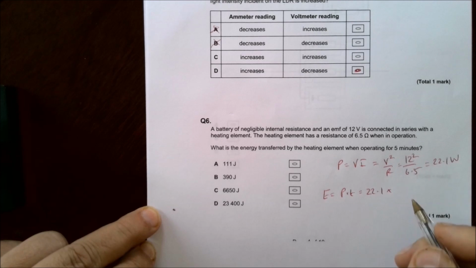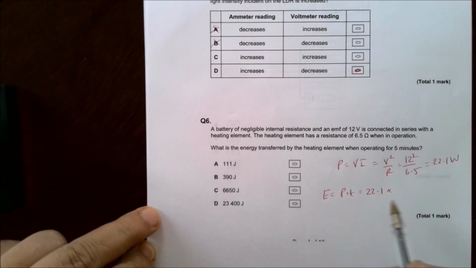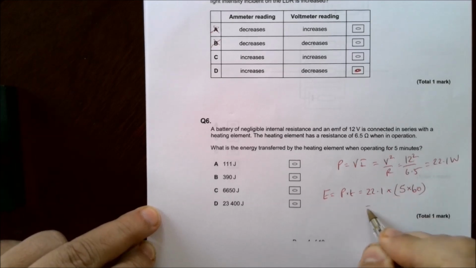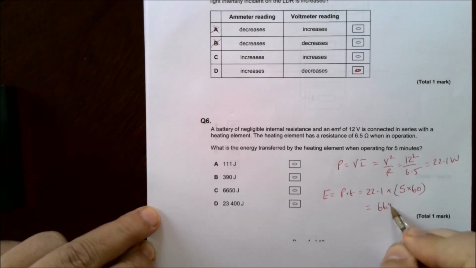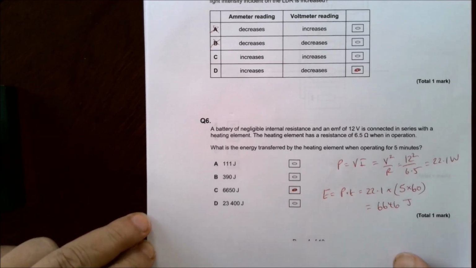We've got 5 minutes. They've put the answer 111 in here, just in case you fall into that trap with 5, but of course you won't fall into that trap. 5 times 60 is 300 seconds, and that gives you 6646 joules. So 6650, to 3 significant figures, is your answer.